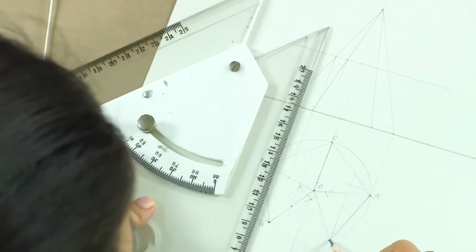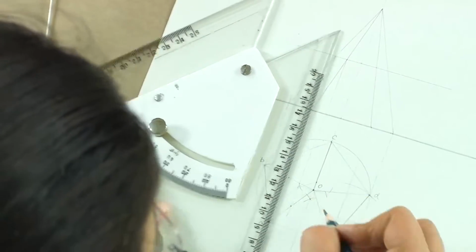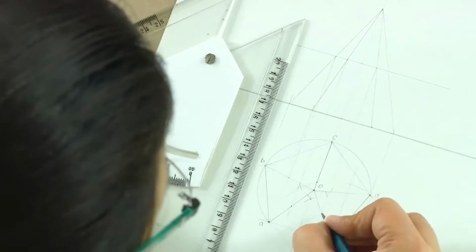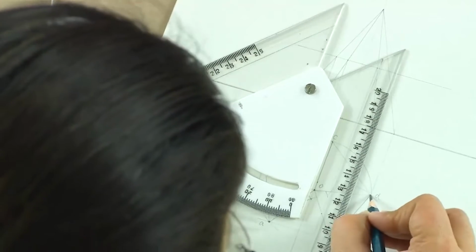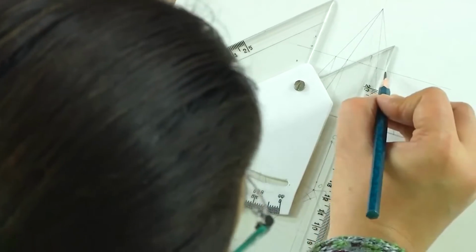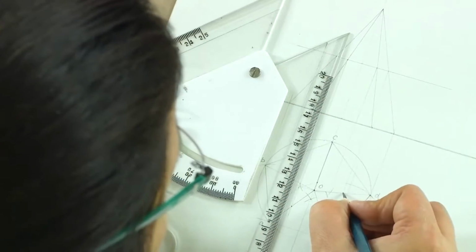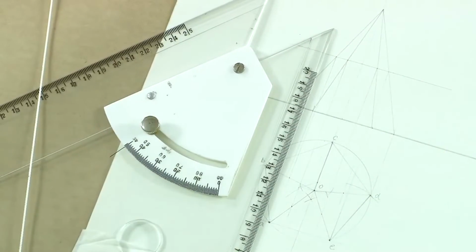We are going to be taking these projections on the edges of the pyramid. So, this is where OE is getting cut, and this is where OD is going to be cut.